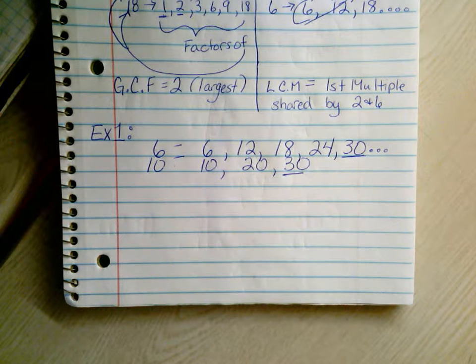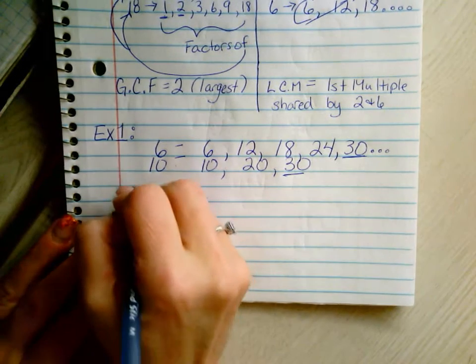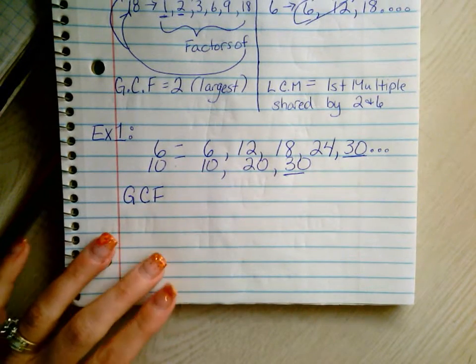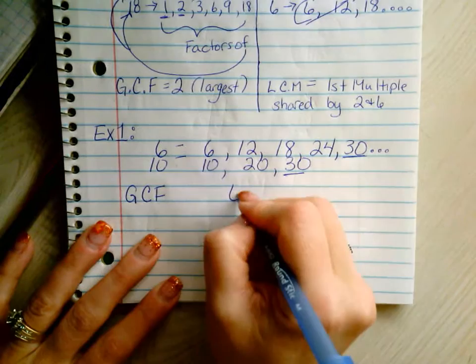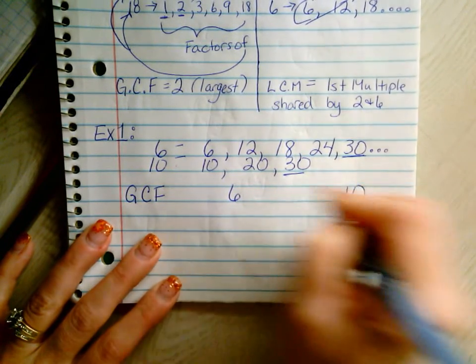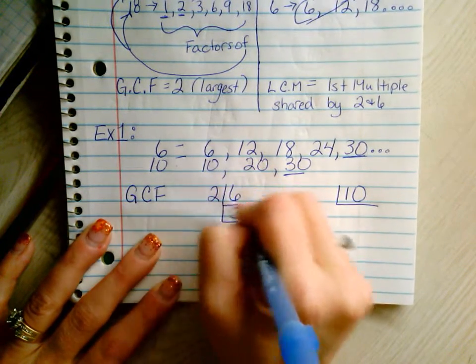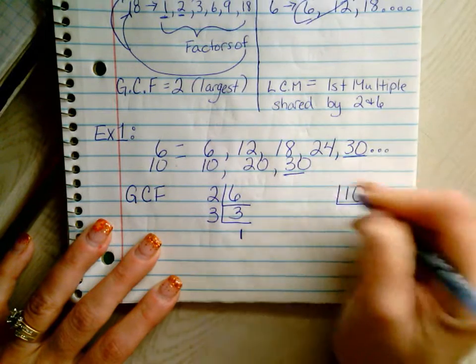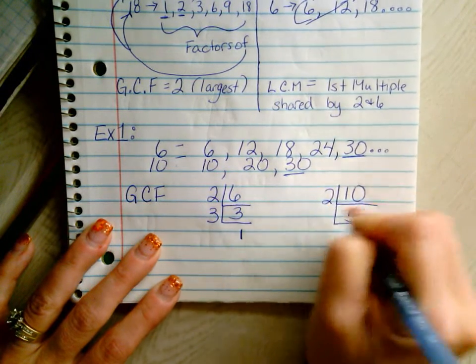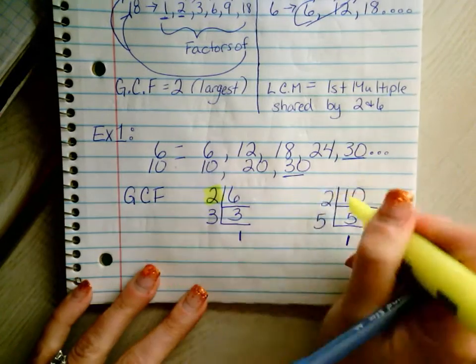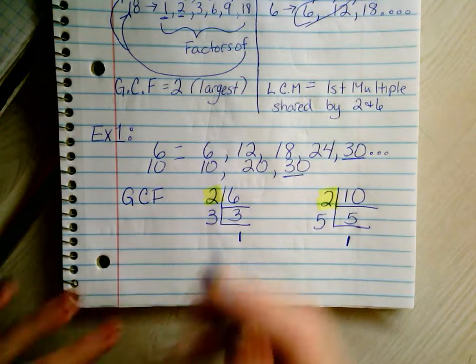Another way of doing it is to find the common factors and use that for multiplication. So I'm just going to show you really quick this method. 6 and 10. Prime factor really quick. 2 and 3. 3 and 1. 2 and 5. 5 and 1. Okay? First, highlight what they both share. What do they both share? They share the 2. Okay?